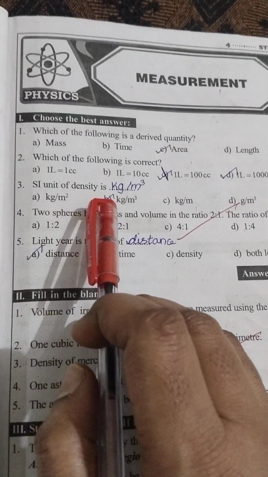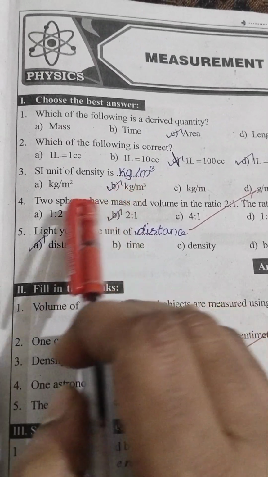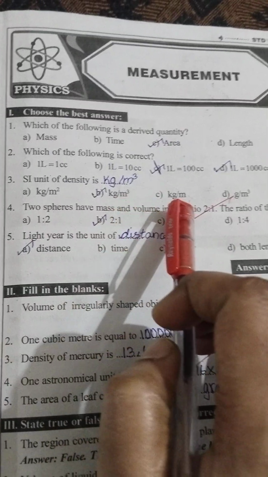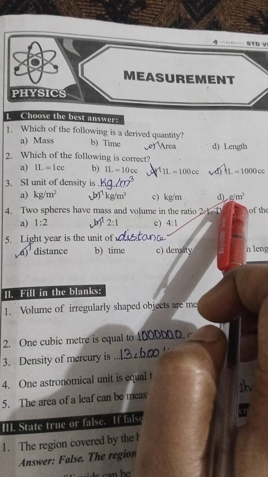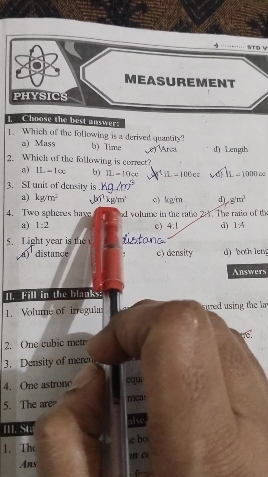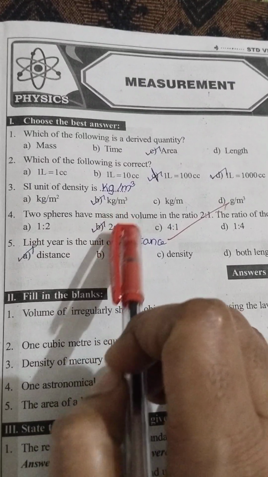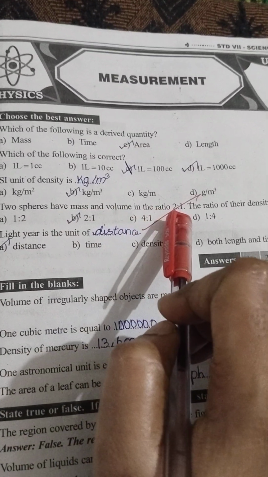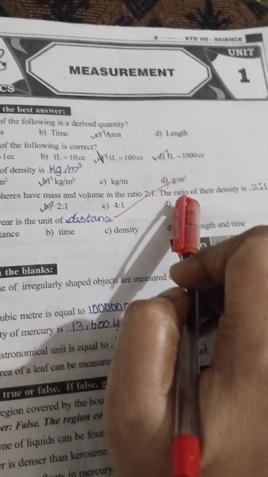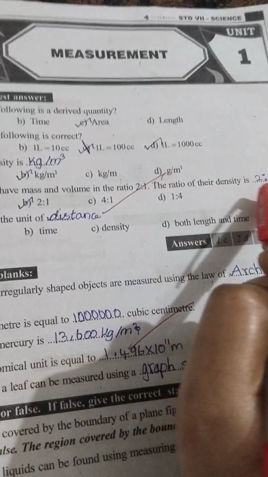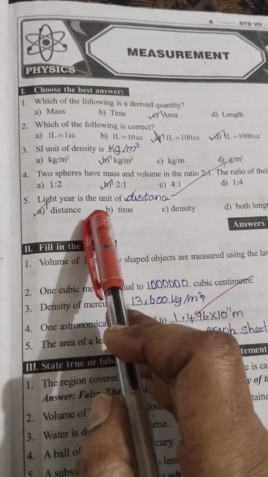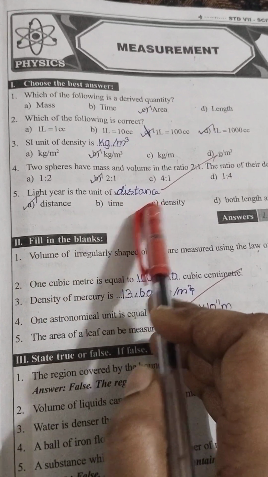SI unit of density is: kg by meter square, kg by meter cube, kg by meter, gram by meter cube. Answer பார்த்தீங்கன்னா kg by meter cube. Two spheres have mass and volume in the ratio 2:1. The ratio of the density is 2:1. Answer. Light year is the unit of distance.